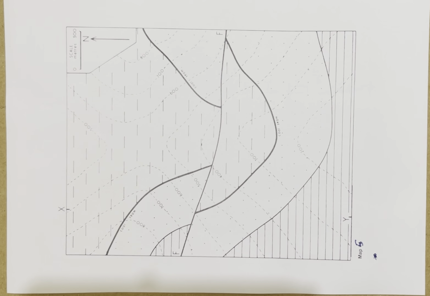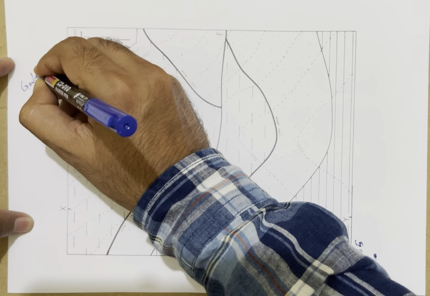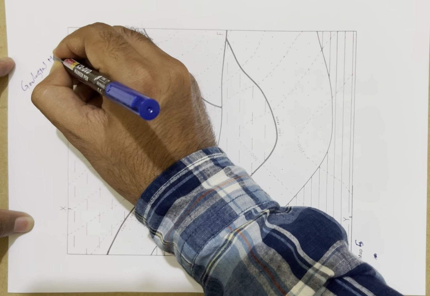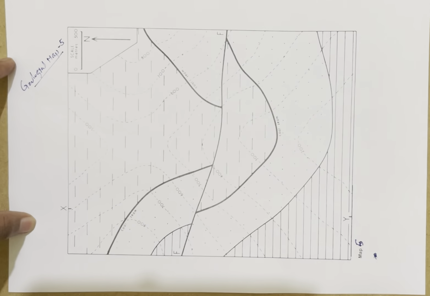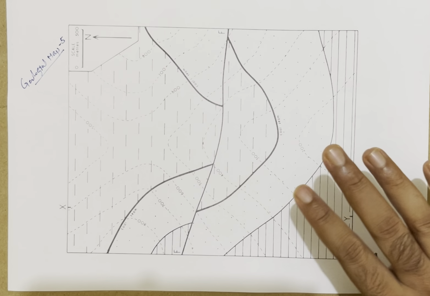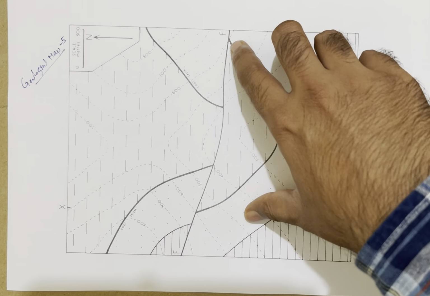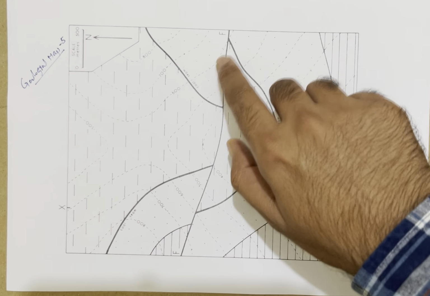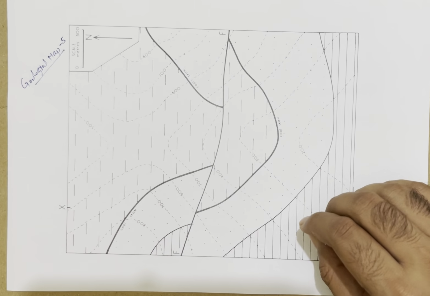Hello everyone, this is another interesting geological map exercise 5. Okay, so if we look at this map, they have already mentioned that there is a fault. What kind of fault it is, we will find out.